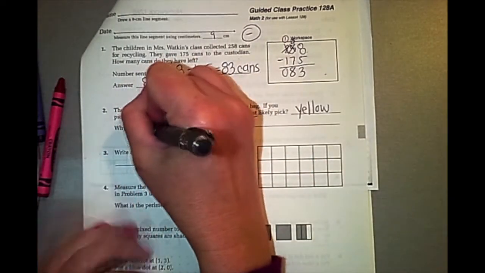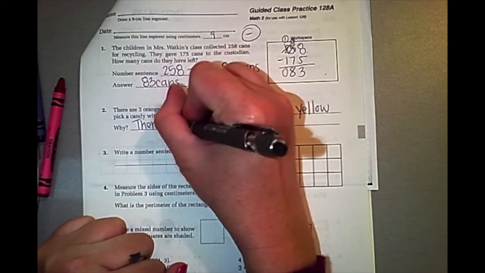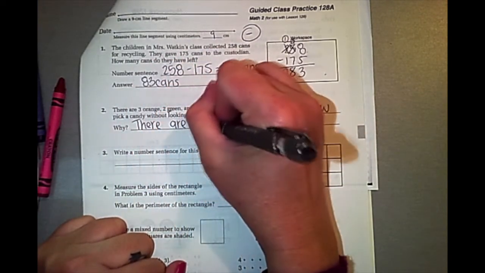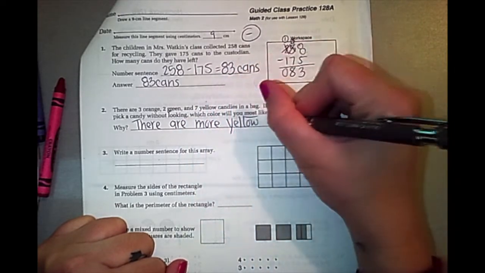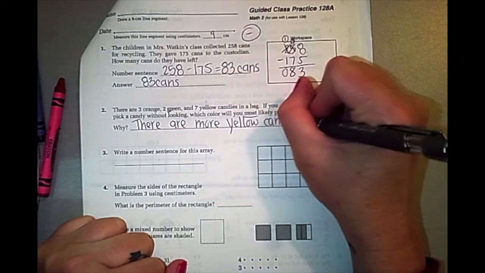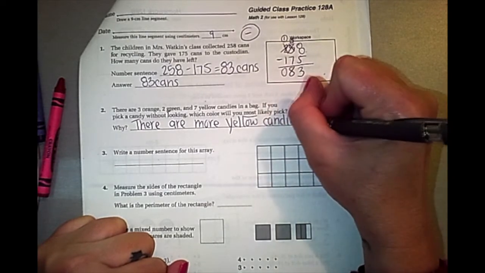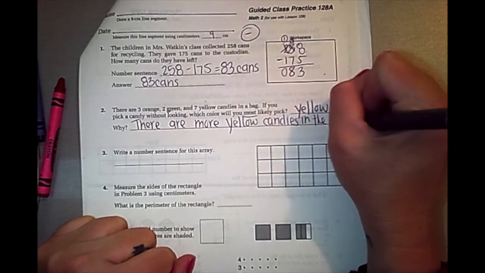So why? Because there are more yellow candies in the bag. There are more yellow candies in the bag. That's why you're most likely to pick yellow.